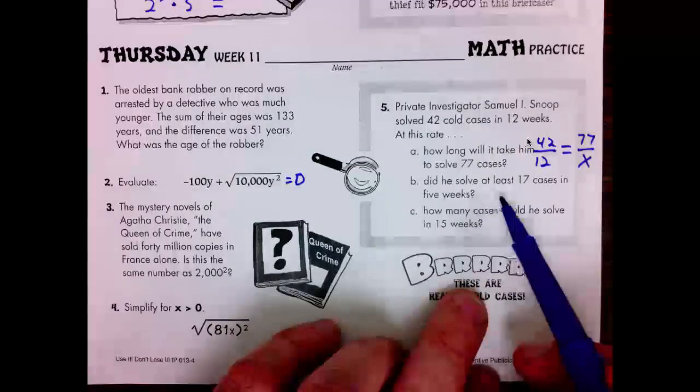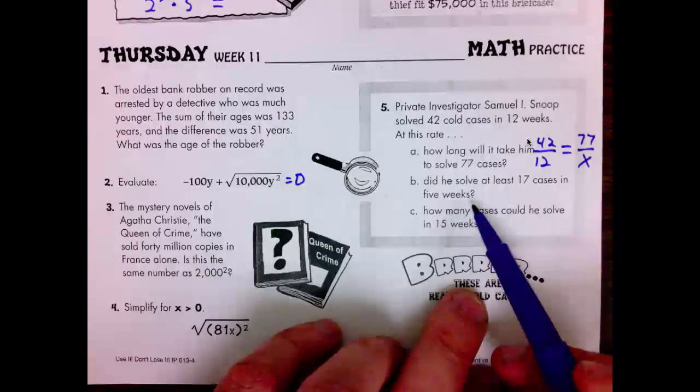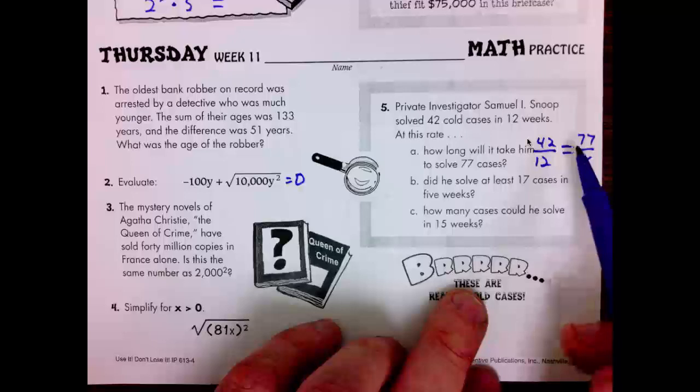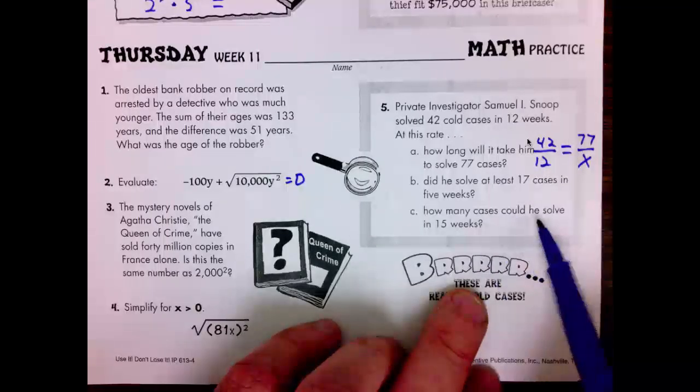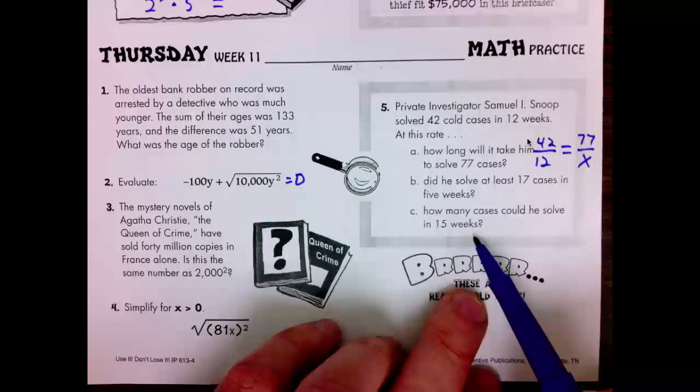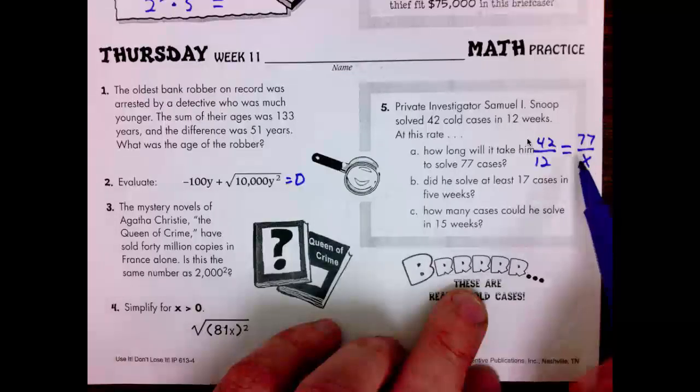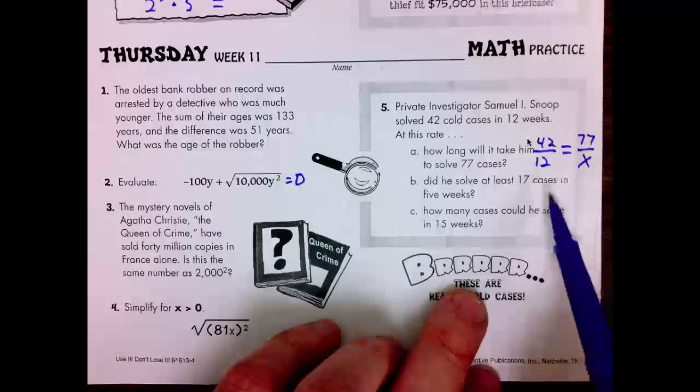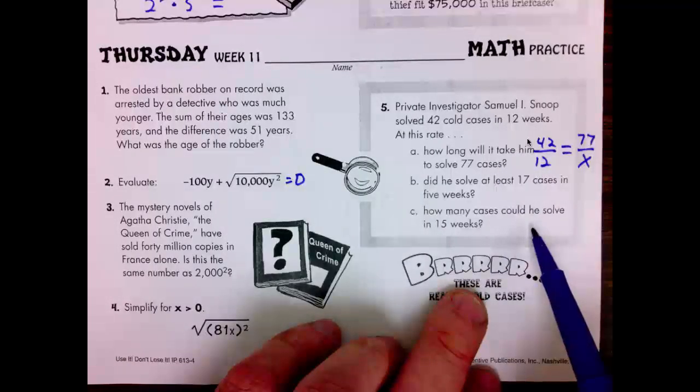Did he solve at least 17 cases in 5 weeks? Same procedure as this one. How many cases could he solve in 15 weeks? Similar procedure to this one. So number 5, we could use a cross multiplication to solve each one of these.